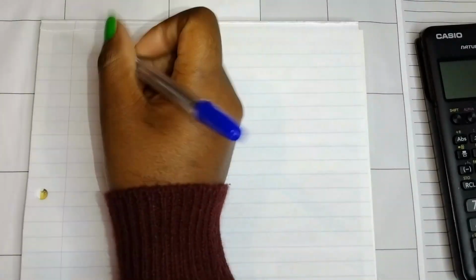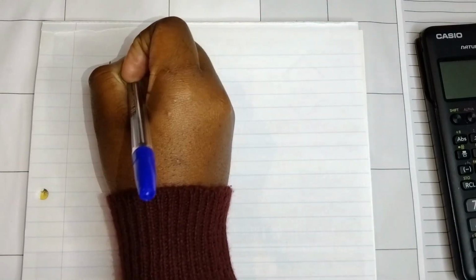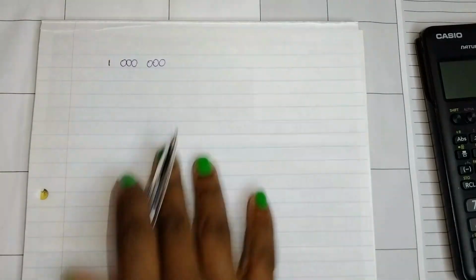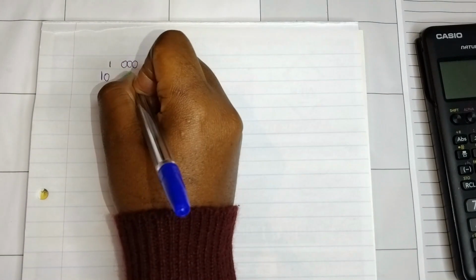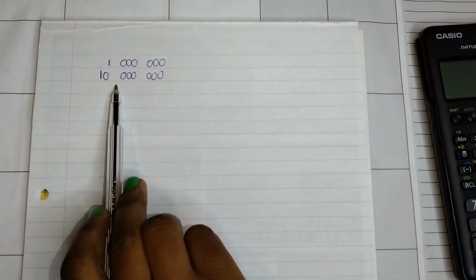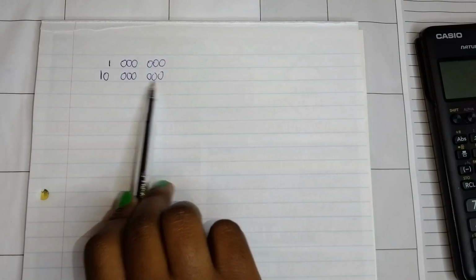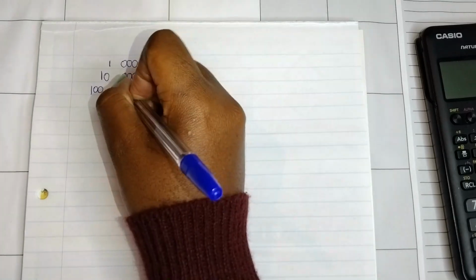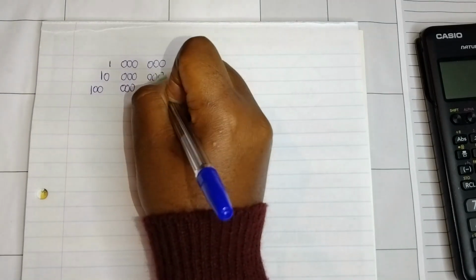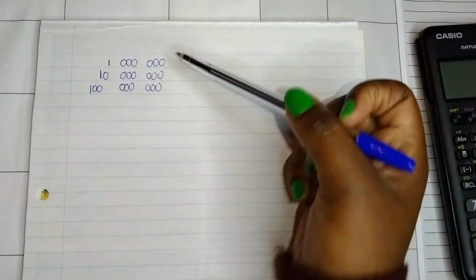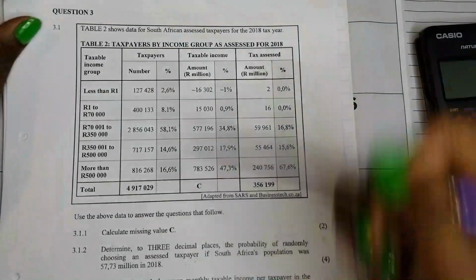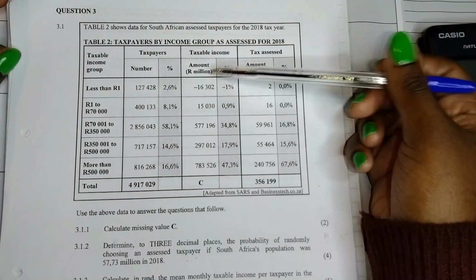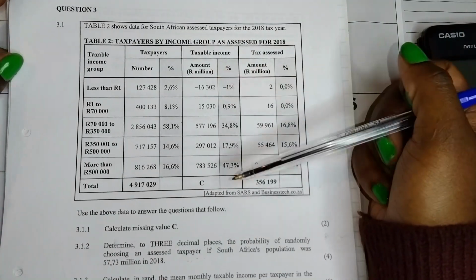Because, okay, if it's 1 million, right? It's 1, 2, 3, 4, 5, 6. That is 1 million. It's got 6 zeros. If it's 10 million, right? It's 1, 2, 3, 4, 5, 6, right? 10 million, okay? If it's 100 million, 100, and we still add 1, 2, 3, 4, 5, 6, right? Okay, so whatever amount is here, because it's in a million, we need to add 6 zeros to that amount. Okay, just the way that I explained.